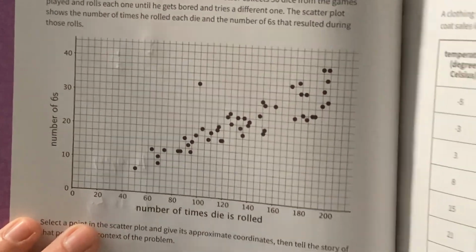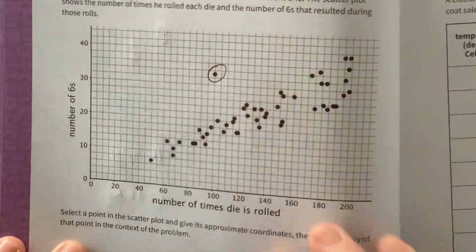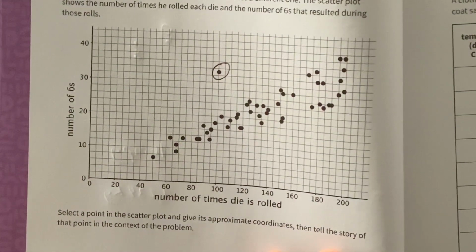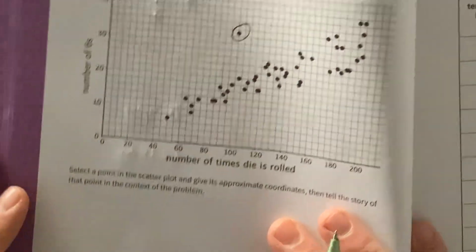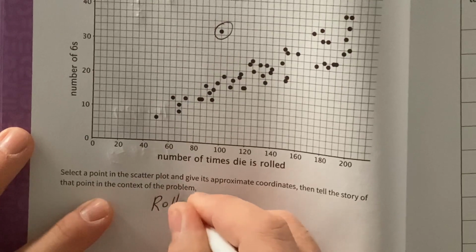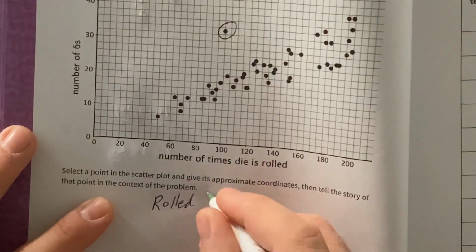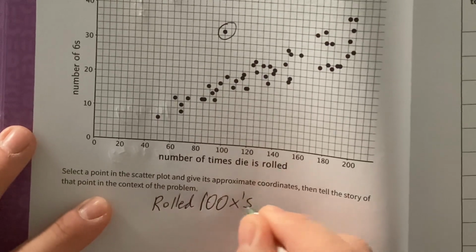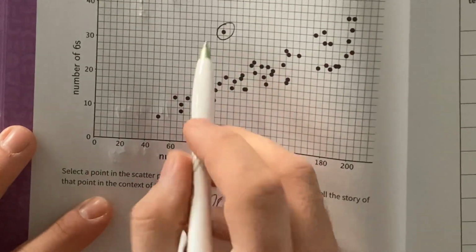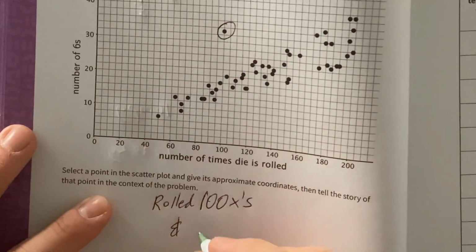Okay, so pick a point. Oh, this random one right here. Okay, so what does that represent in this context? That dice was rolled how many times? 100. That dice was rolled 100 times. And I got 33 sixes.